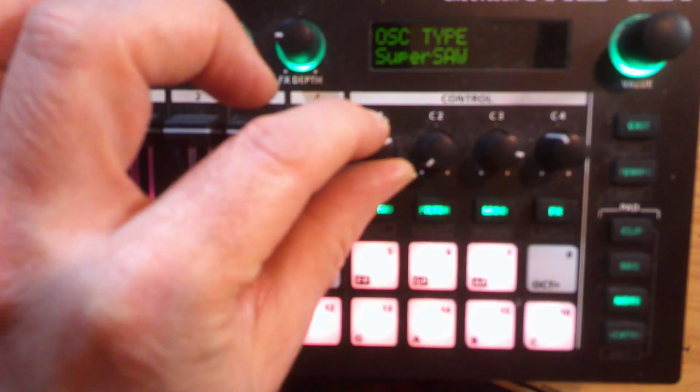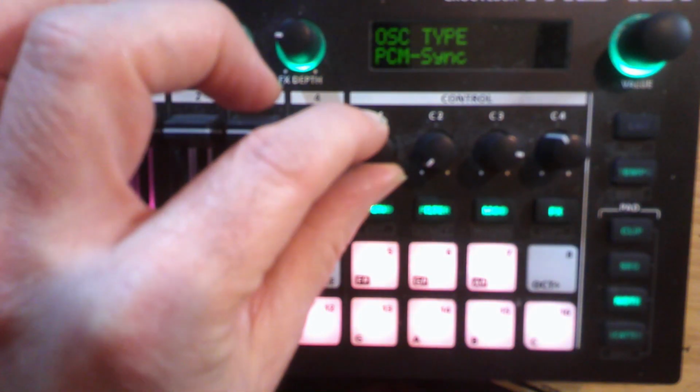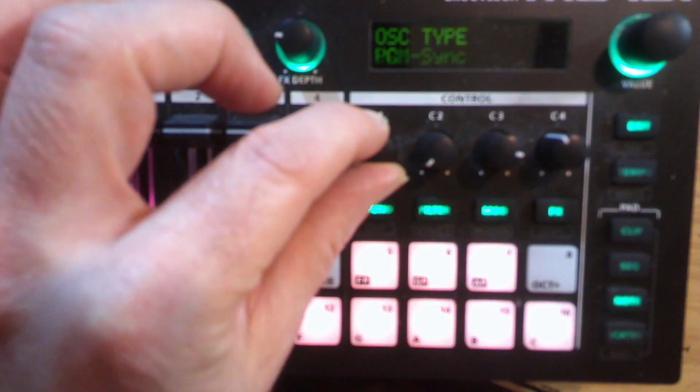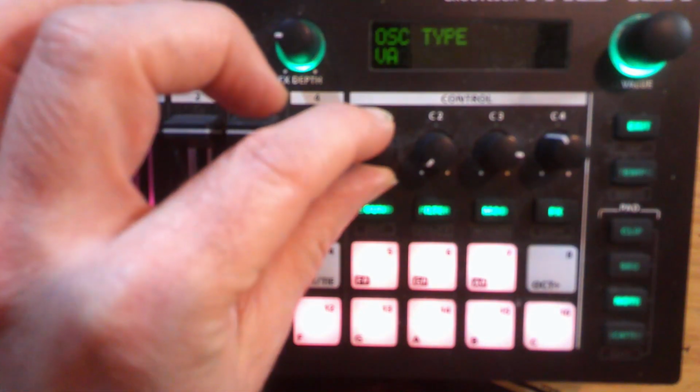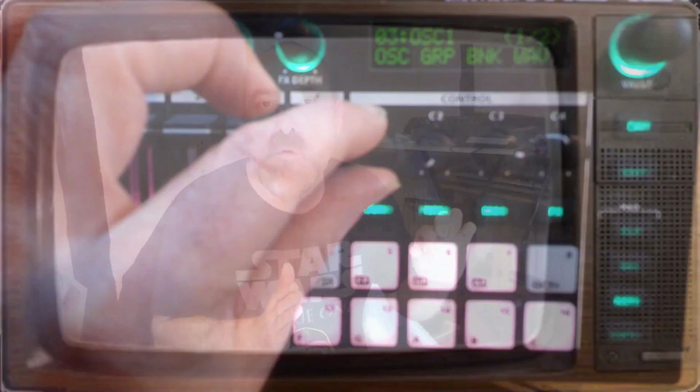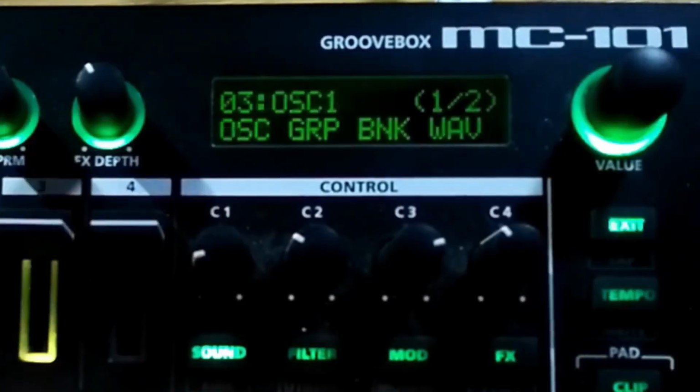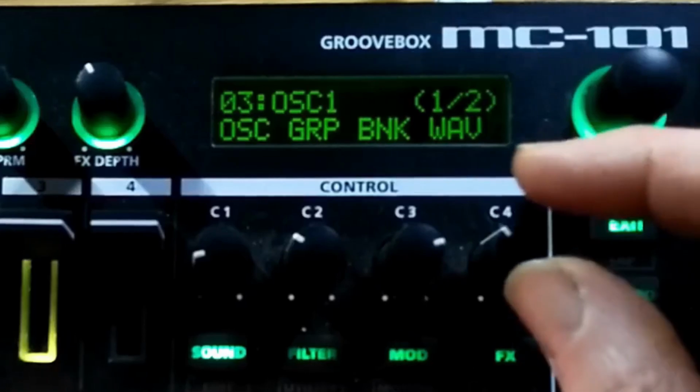So I'm going to turn the C1 dial, skipping past all of the different oscillator options, the virtual analogues and the vintage oscillators, until I get to the PCM. Now, you can see when I turn that C1 dial that different sets of options come up on the C1 to C4 buttons. And when we get down to the PCM, you have group, bank and wave. Now, for the moment, we can ignore the group and bank, and we're going to look straight to the wave.